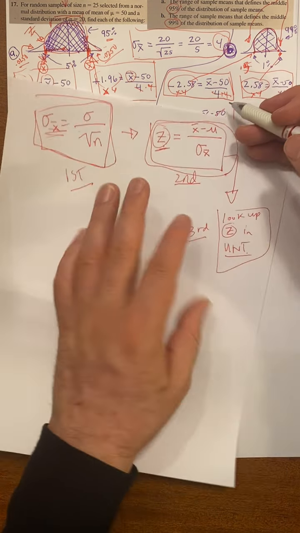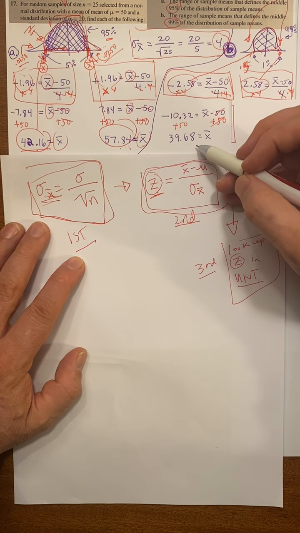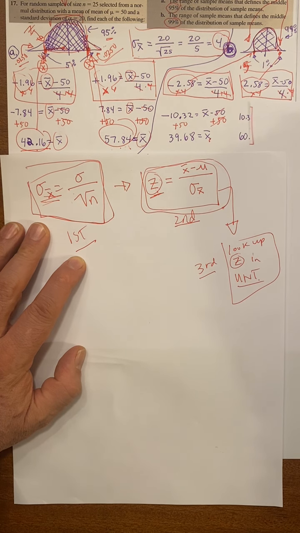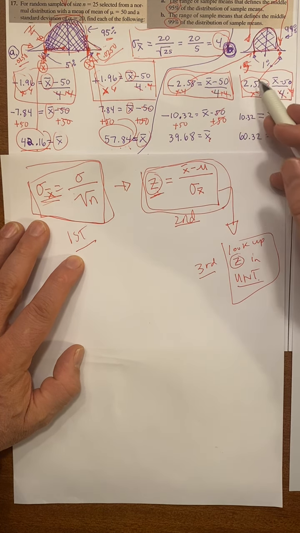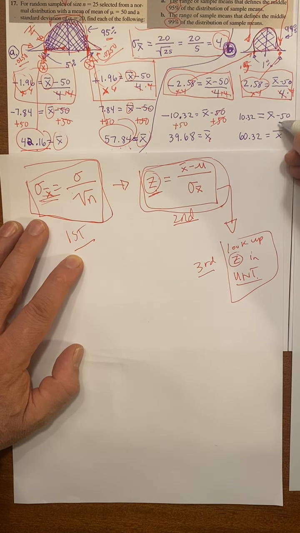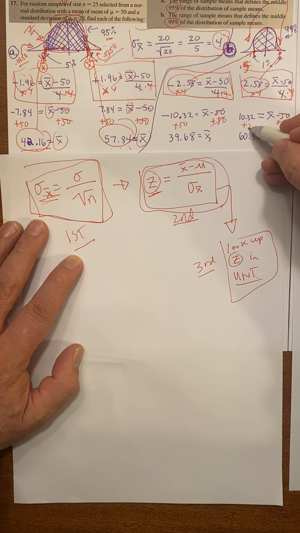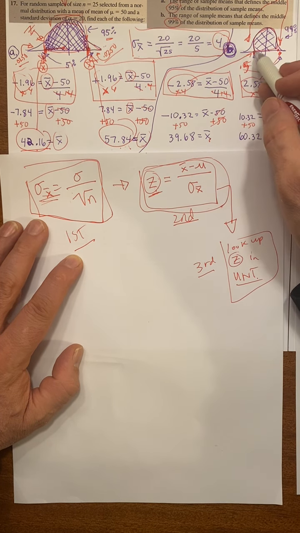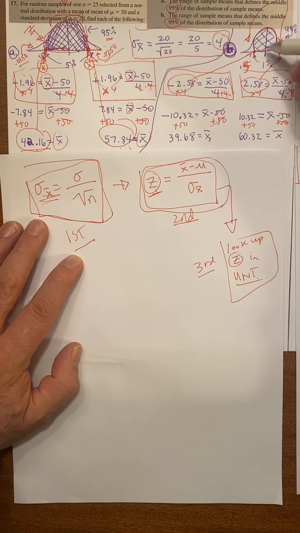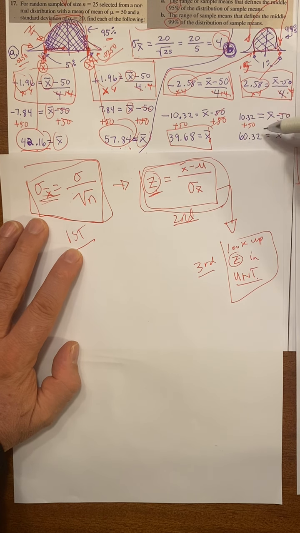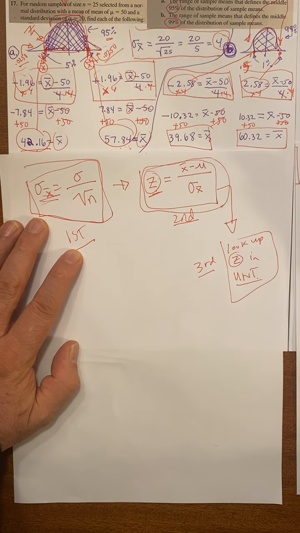And so on this side, 39.68 is your sample mean, right? So it's that edge. And then for the other problem, it's now a positive 10.32 equals x bar minus 50. So that 50 is going to get added out, cancels there, add it here, so that it gives us 60.32, right? So one boundary of our 99% distribution is a sample mean of 39.68. The other boundary is a sample mean of 60.32.